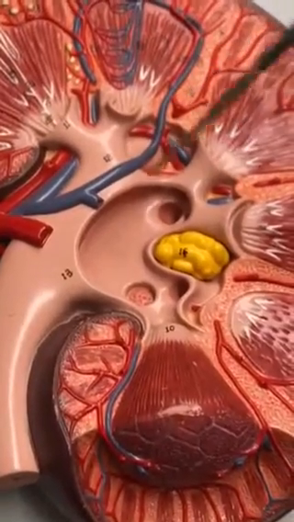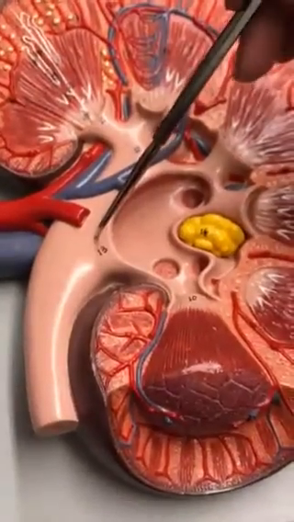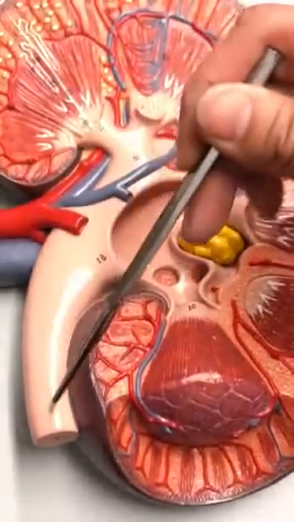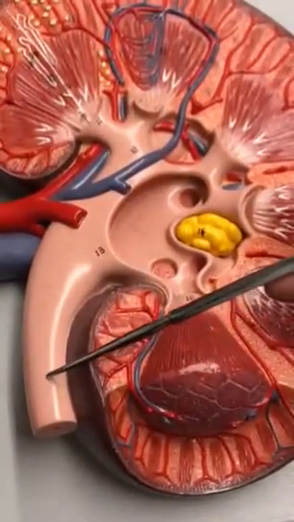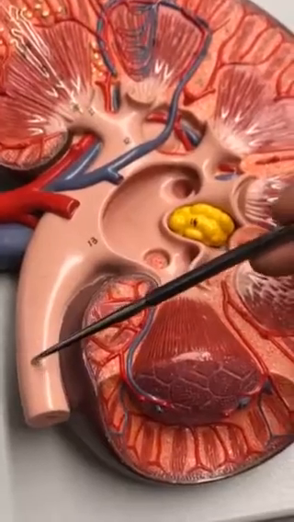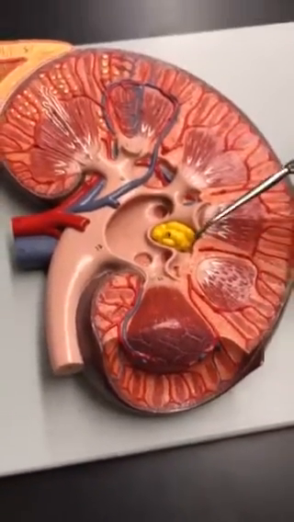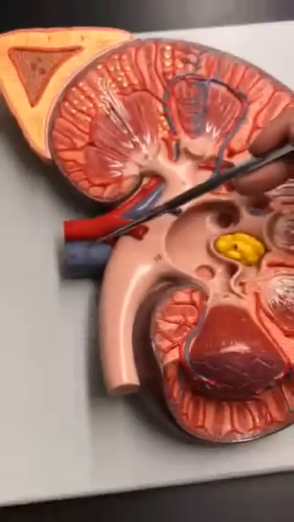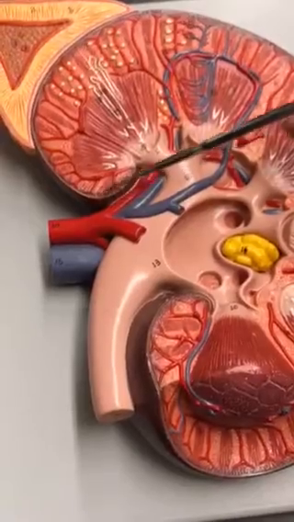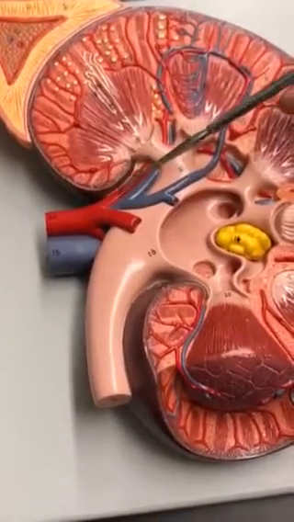Once all the major calyces converge, right before the ureter, this region is called the renal pelvis. The pelvis leads the urine to the ureter, and the ureter is a muscular tube. It has smooth muscle that moves the urine to the bladder with peristalsis. Other structures that you can see here are the renal artery and renal vein. This region of the kidney is called the hilum, where these structures come in and out.